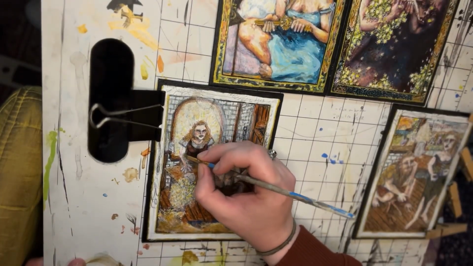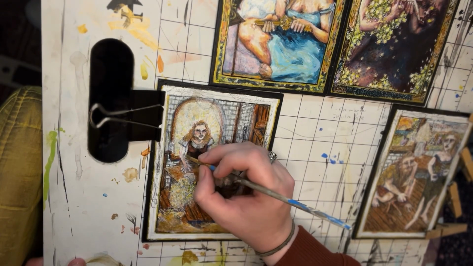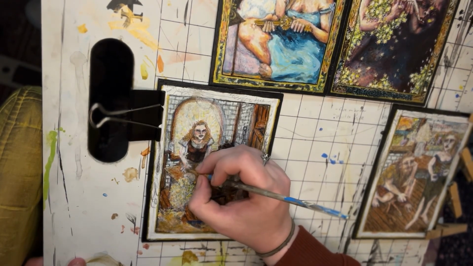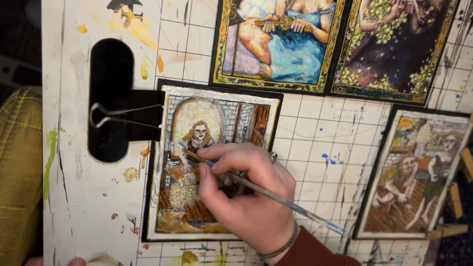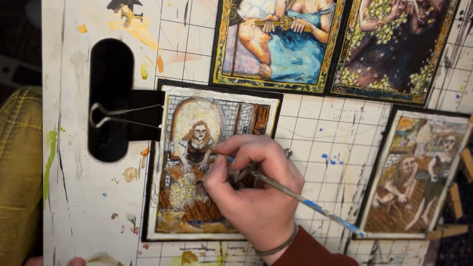So the light's coming in from behind her, so it should be bright here between her arm and her body.